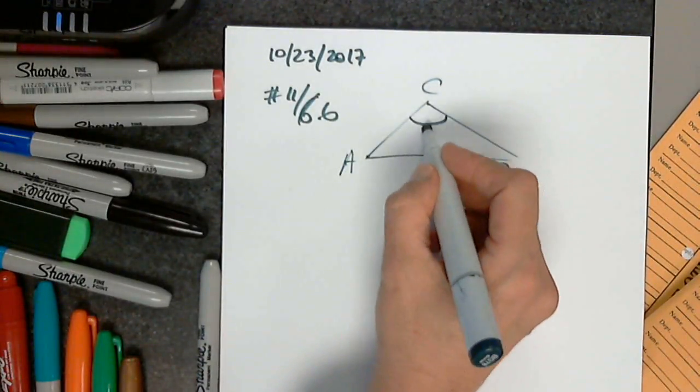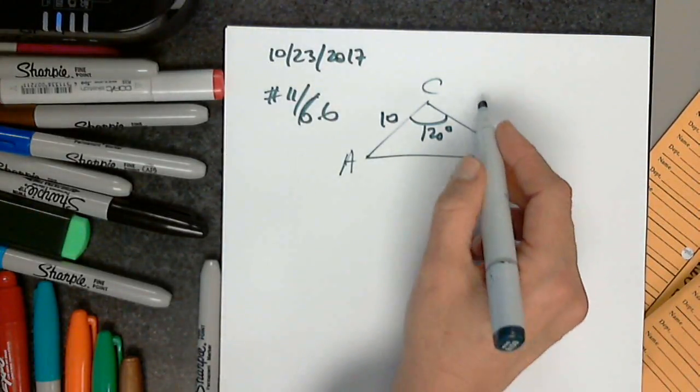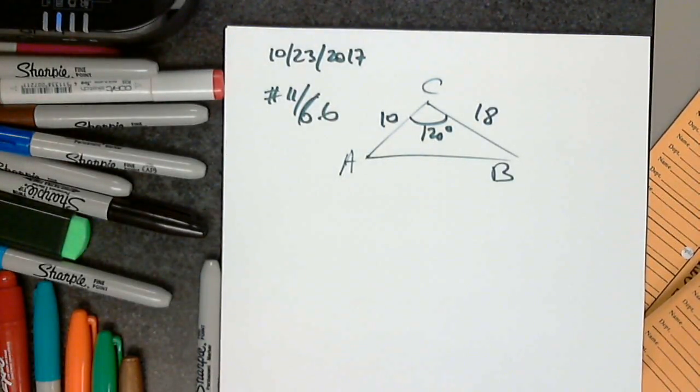I'm given 120 degrees. I'm given 10 here and 18 here. And the question is, solve the triangle ABC.